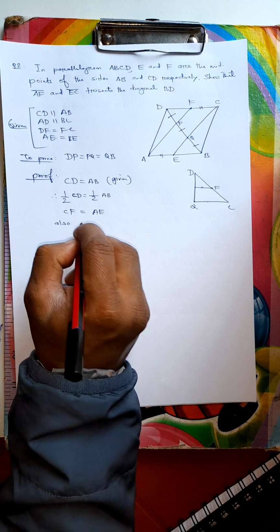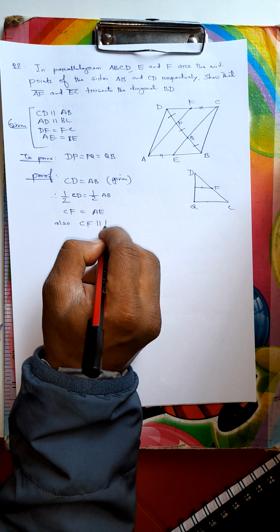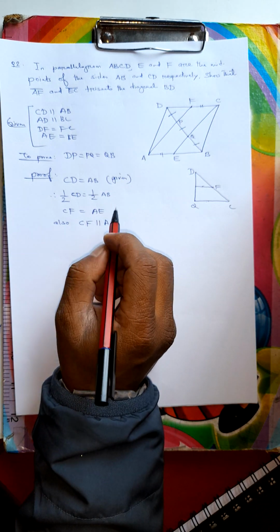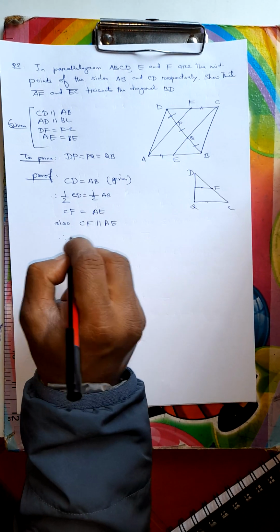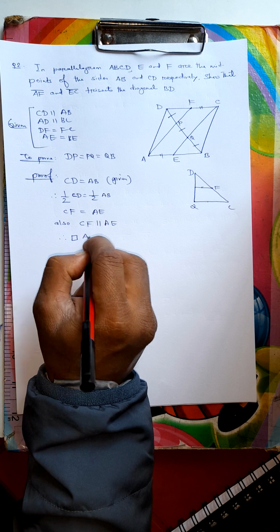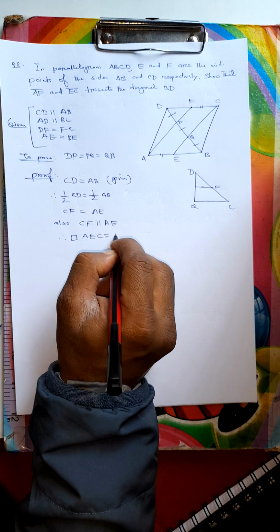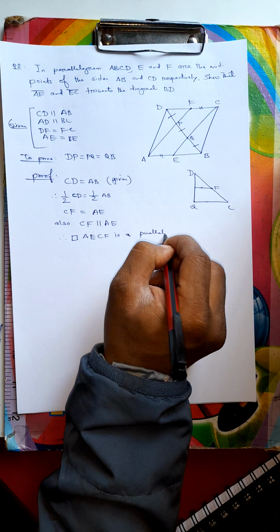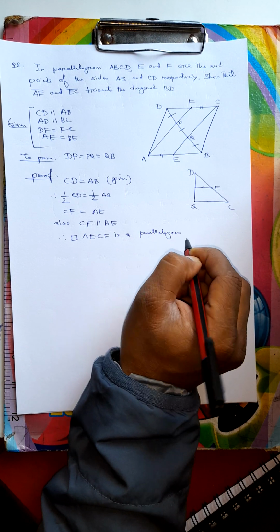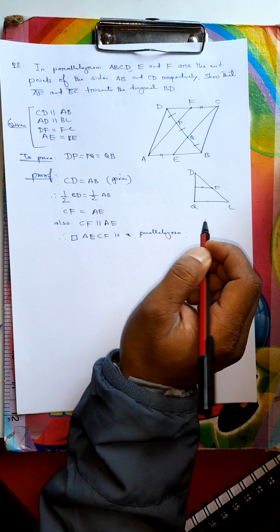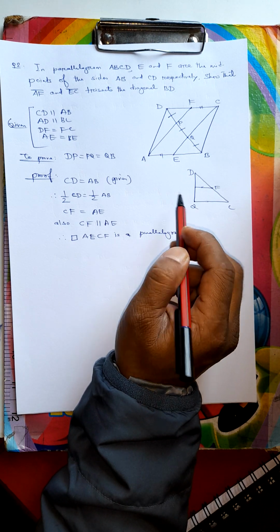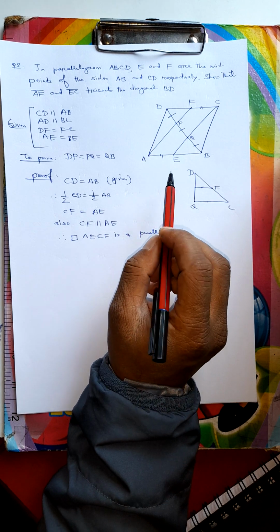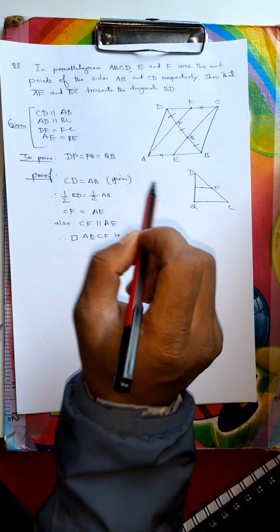Also CF is parallel to AE. Therefore, in quadrilateral AECF, therefore quadrilateral AECF is a parallelogram. Right? This is necessary and sufficient condition. If in a quadrilateral one pair of opposite sides are parallel and as well as equal, then we can say it's a parallelogram.